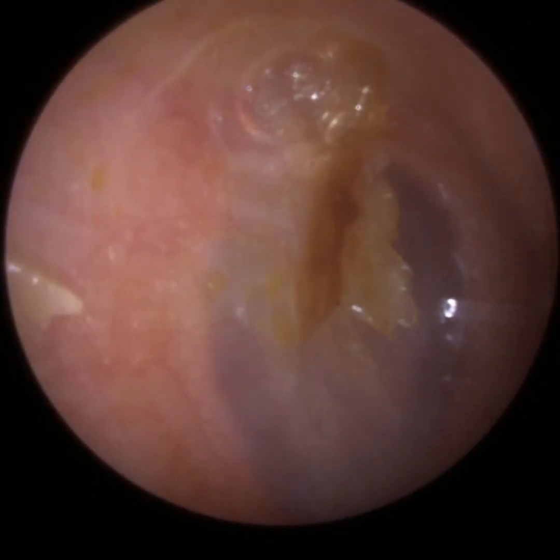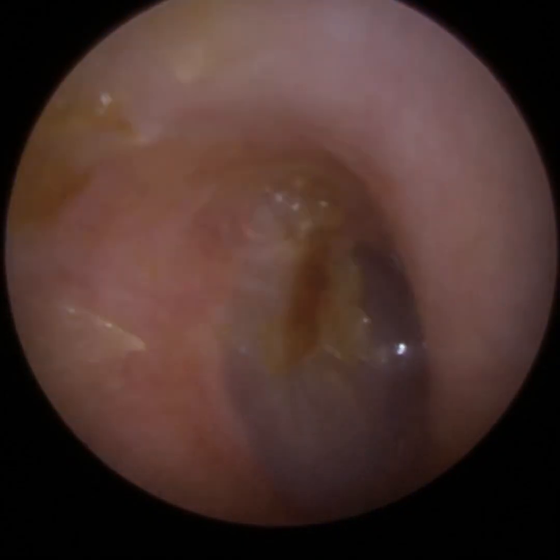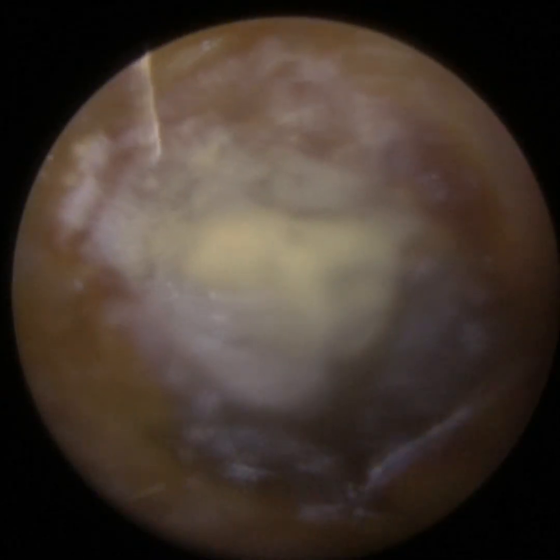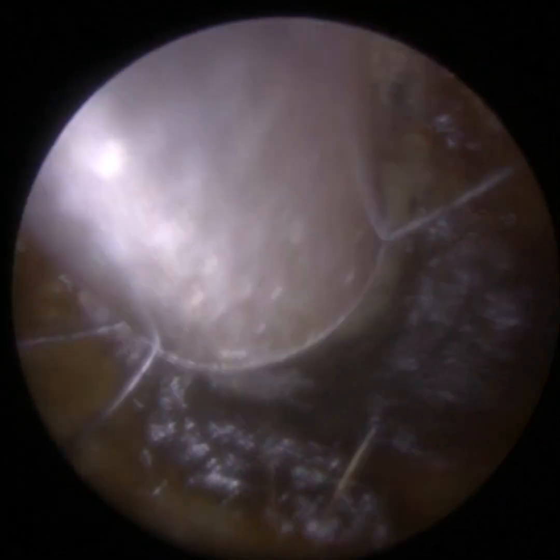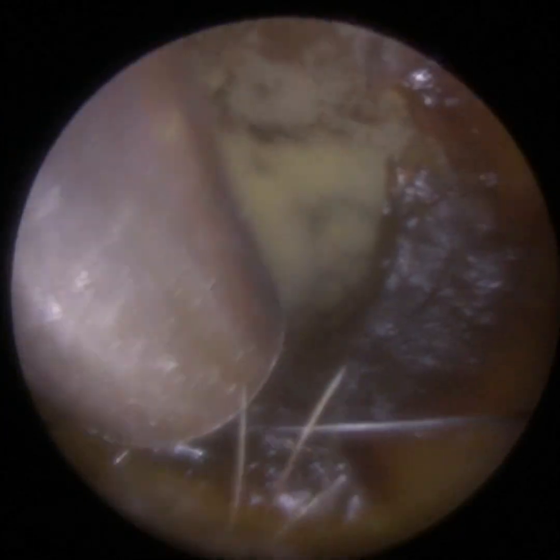So that's the patient's right ear, so it's a lot more visible. There is a bit of skin in the middle there. There is a bit at the top in the attic as well. Now, there's no retraction there. I did check for that. So a bit of sodium bicarb will soften that, and that's part of the treatment plan.